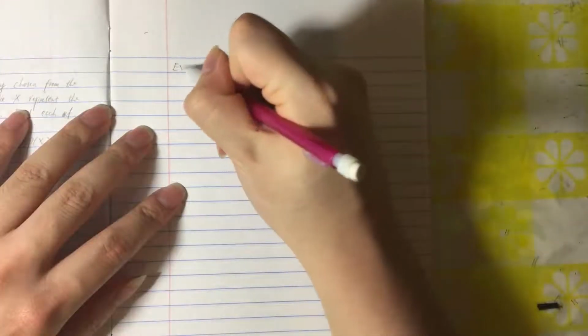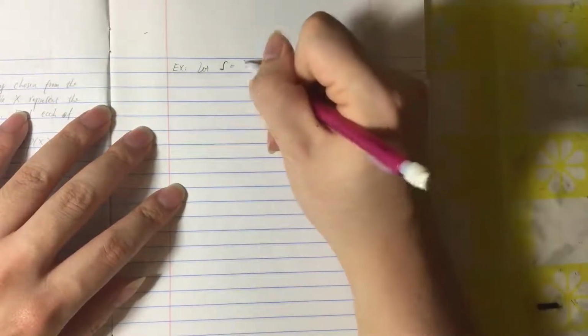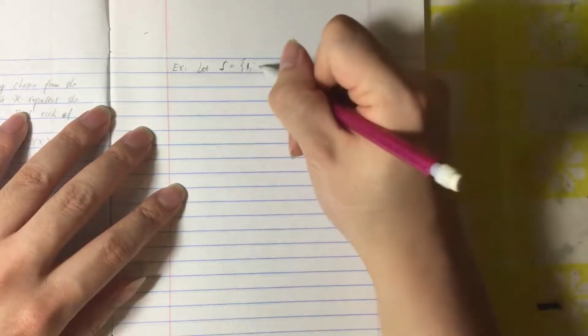Next example. Let S be a set from 1, 2, 3 to 100.